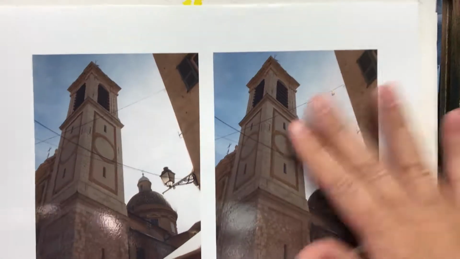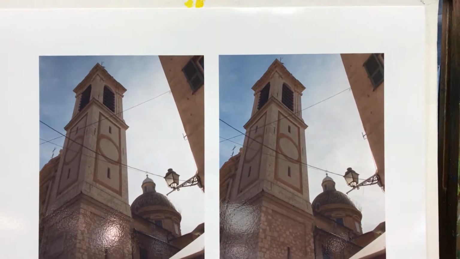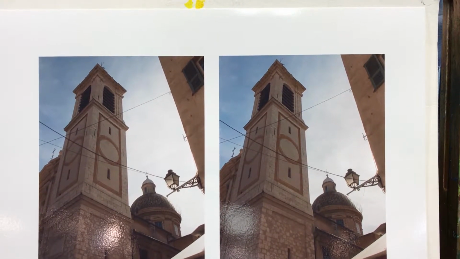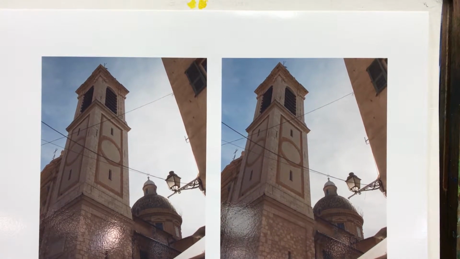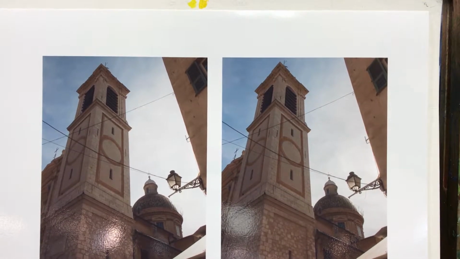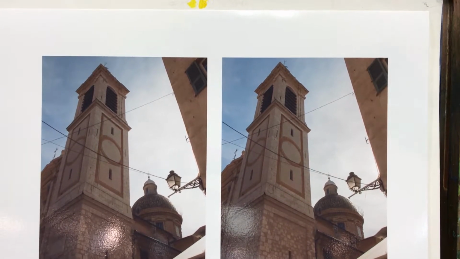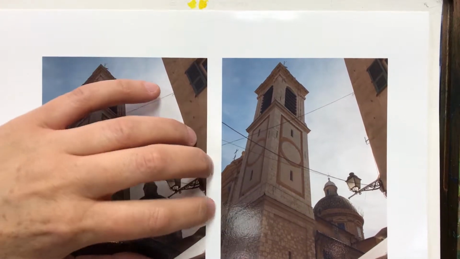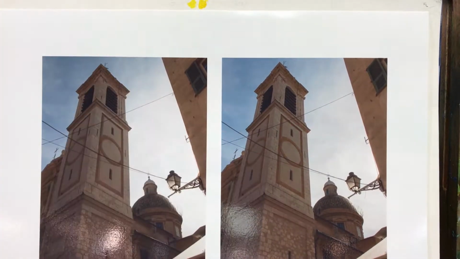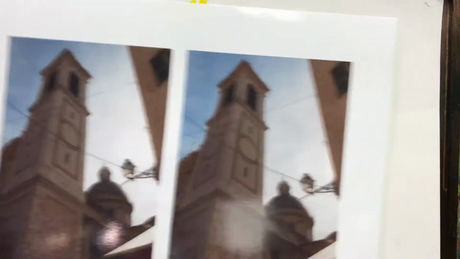Okay, so architecture, and I've taken photos on location. This is in Old Nice, Vieux Nice in France. And what you'll notice is I've got the two photos. They look almost the same, right? Can anybody off the get-go see any difference between the two? The one on the right is more out of the perpendicular. Yeah, that's right. The one on the right is the one I corrected. The one on the left is the original.